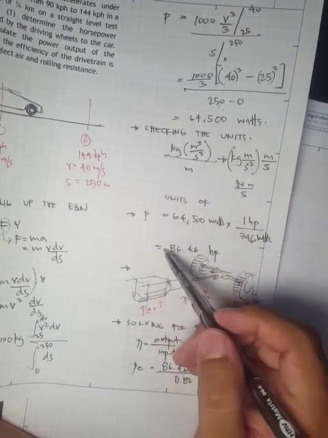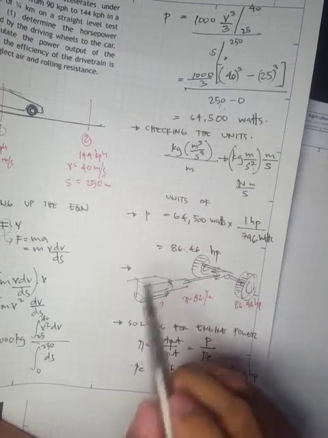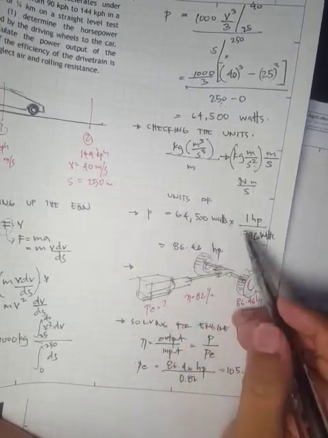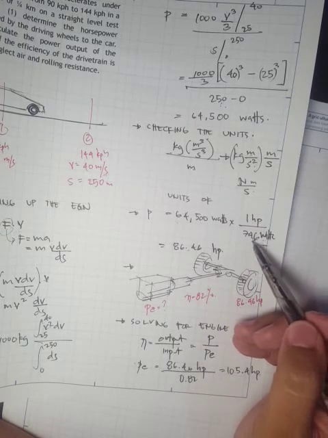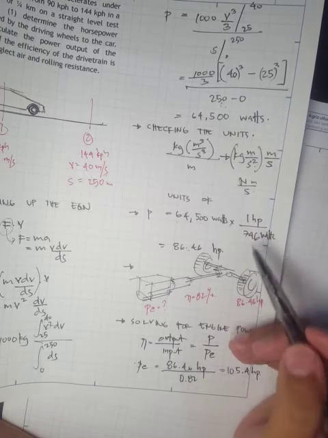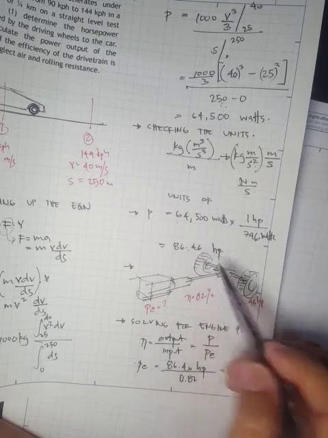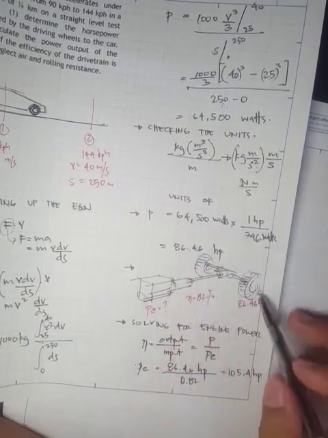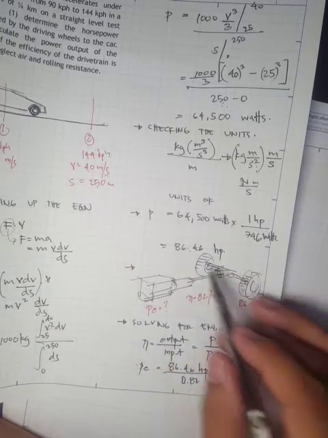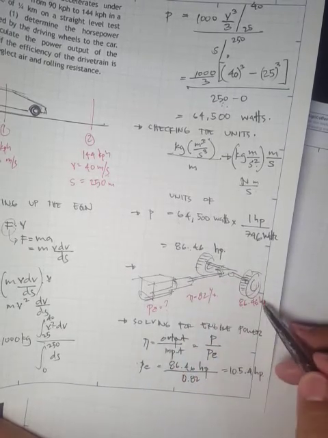Then we are asked to find the horsepower, not the watts. So we multiply by the conversion factor, 746 watts in 1 HP. So we get 86.46 HP. This 86.46 is the power available at the wheels.